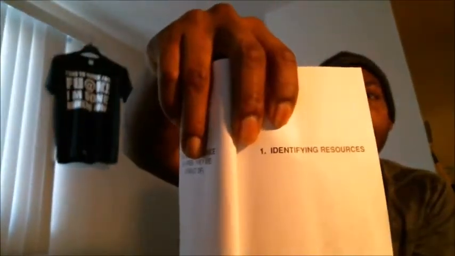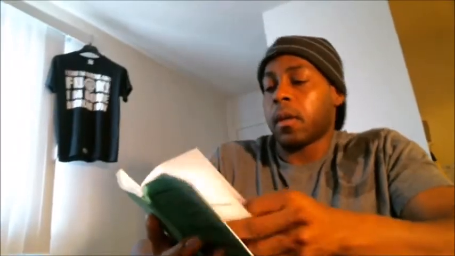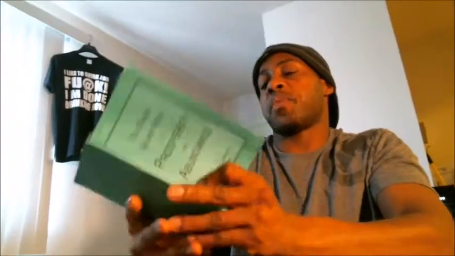So today we're just going to be reading in regards to identifying resources, and this is one of the keys to abundance. So let's get into it. Alright, I'm just going to read it. You see it here. I got some things underlined too, so it's pretty short.